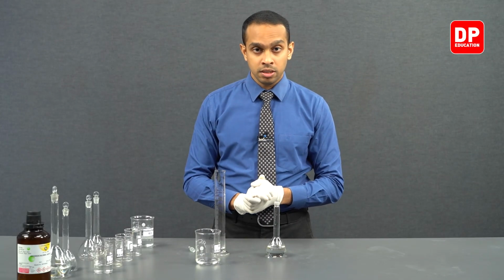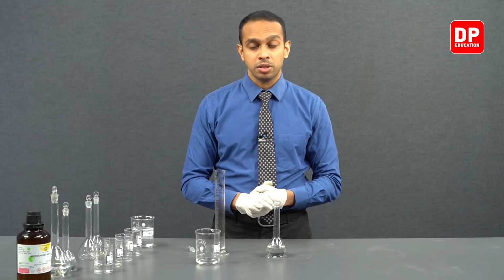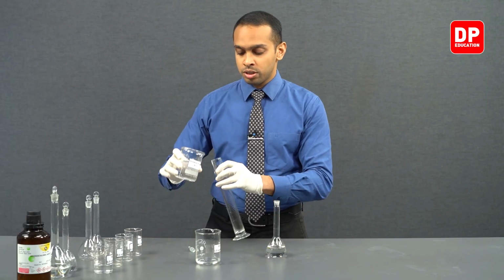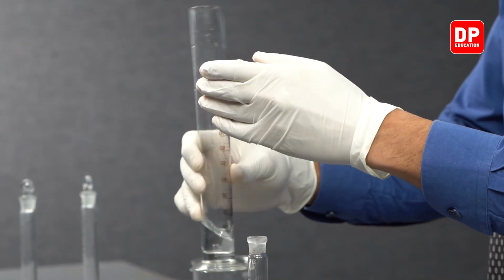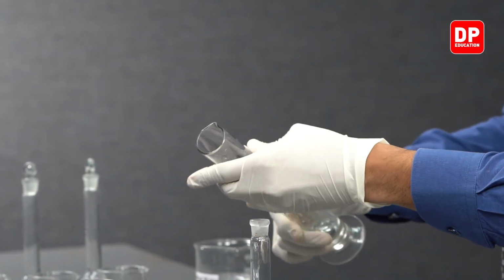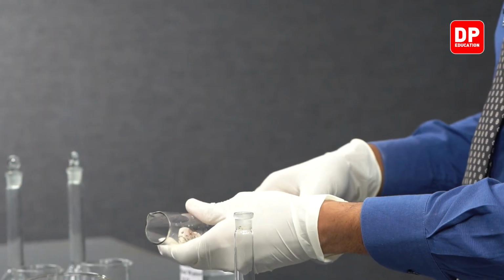After transferring this 60 ml of 1 mole per decimeter cubed concentrated HCl, we can wash our measuring cylinder and transfer that water also into the volumetric flask.